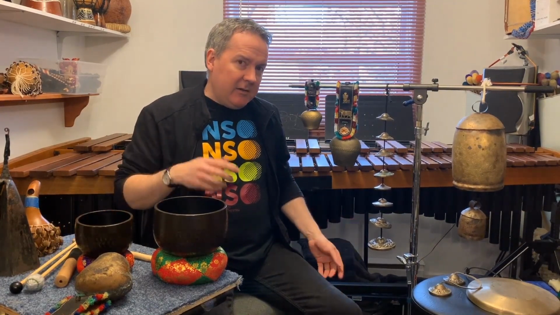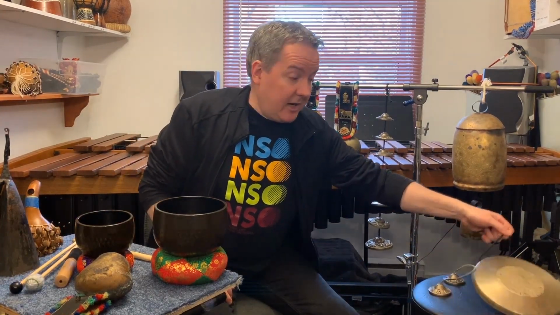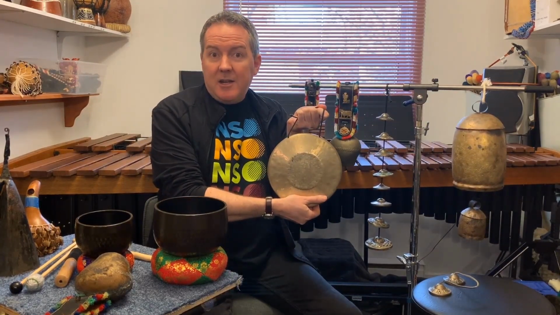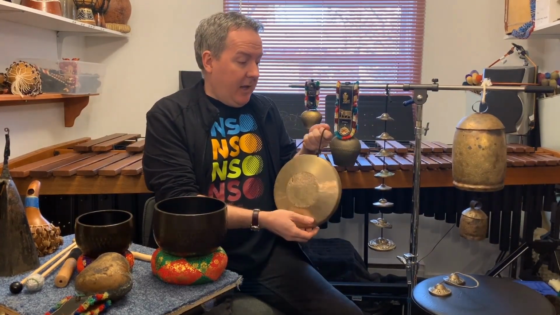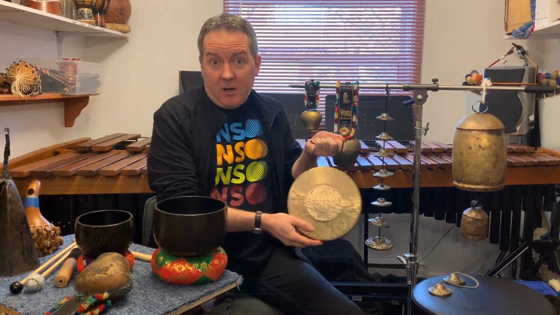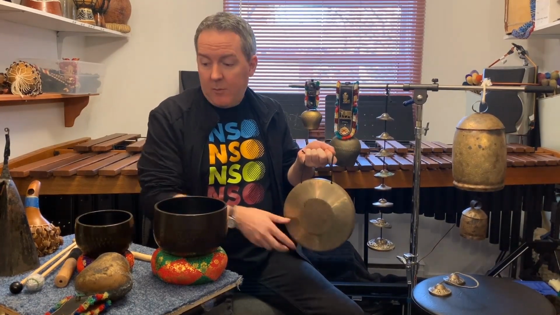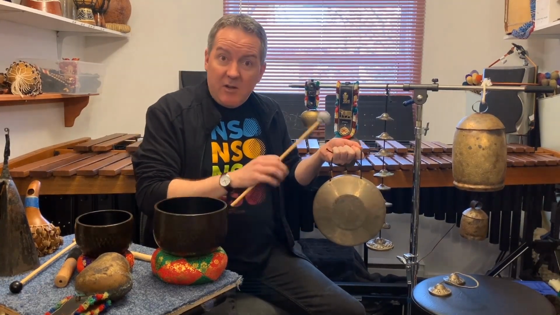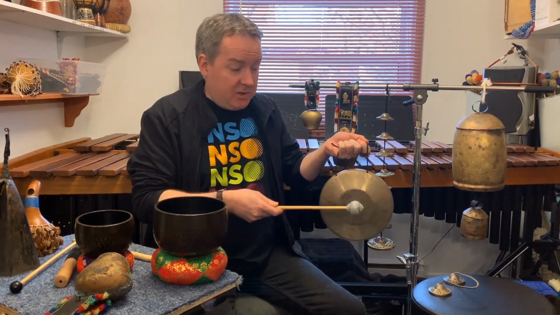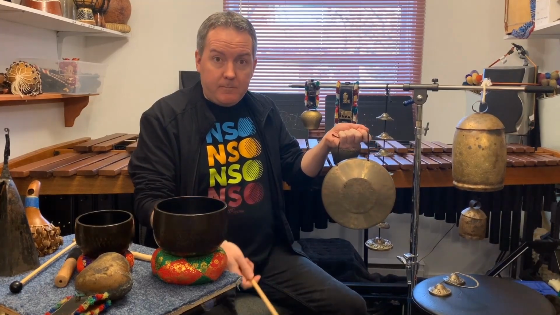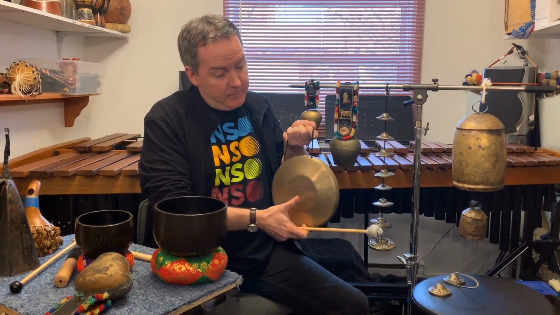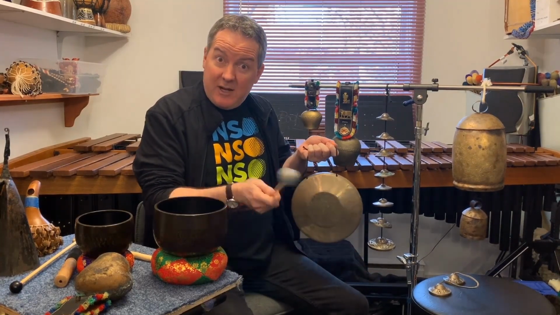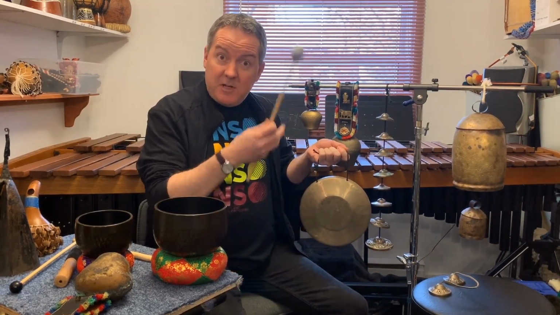Let's see, if we head a little further east into the region of China, mainland China, this is a Chinese opera gong, and we'll often call it a bender gong as well, and you'll hear why when I play it. If I play it kind of quietly, you get a nice soft straight gong pitch. But one of the reasons we call it a bender gong is because if I hit it kind of loud, you'll hear the pitch bend upwards.